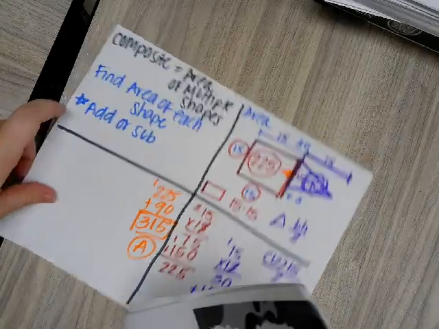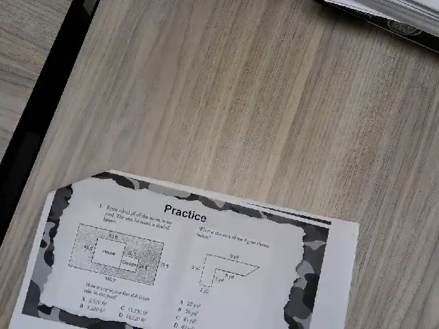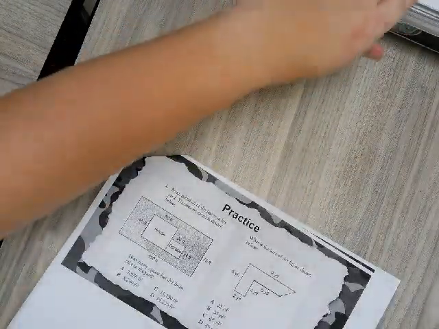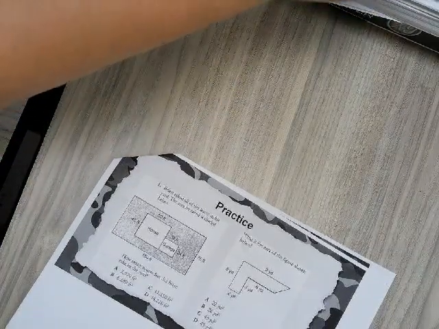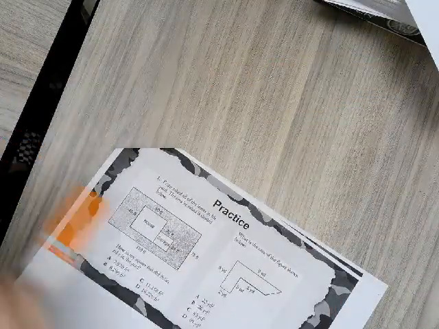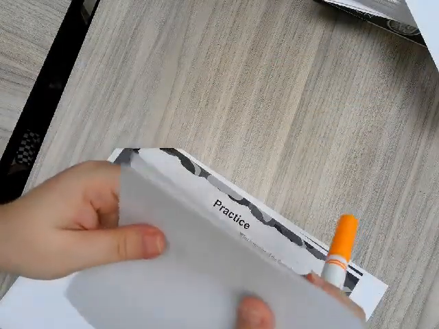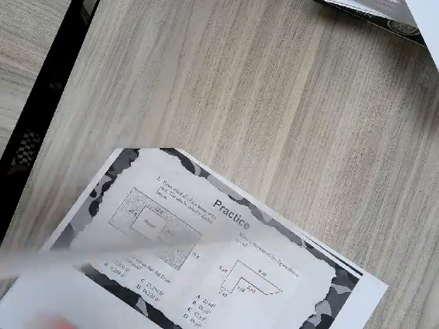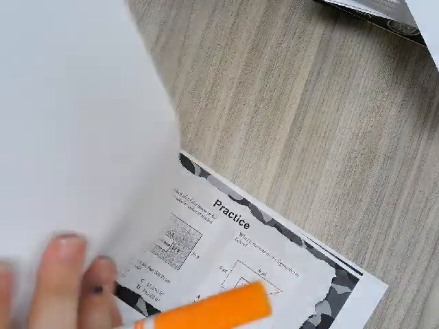Alright, I'm going to end up needing a bunch of paper because look at me showing my work. And instead of folding in a 4, I'm just going to fold it in 2 so that I have more room and I don't have to waste a bunch of paper.